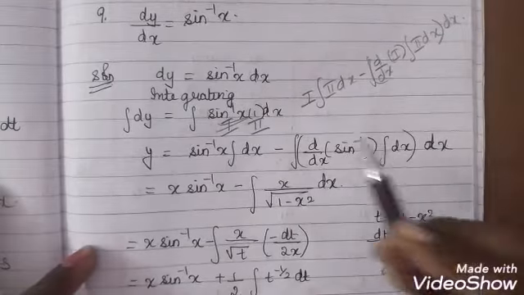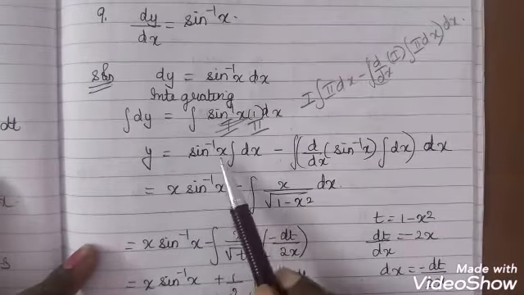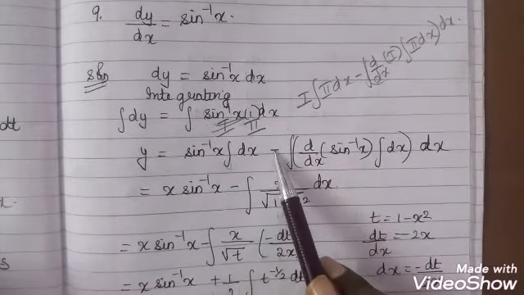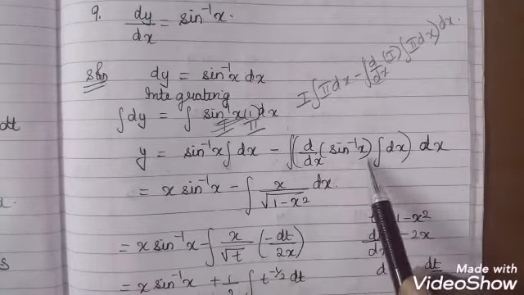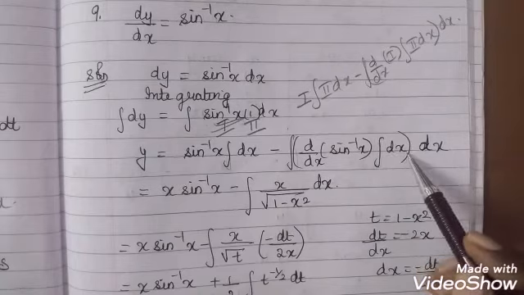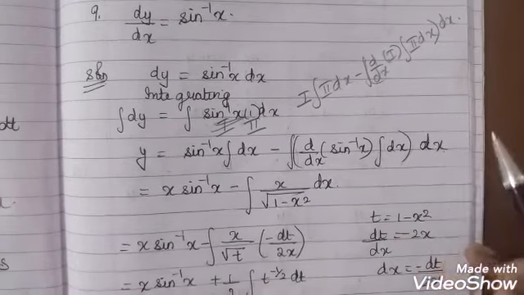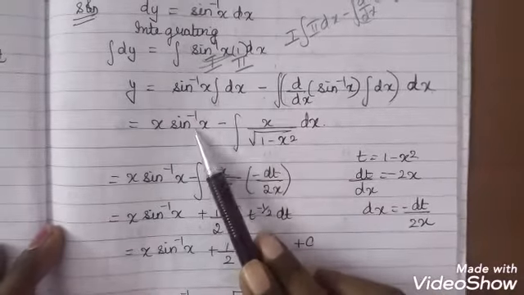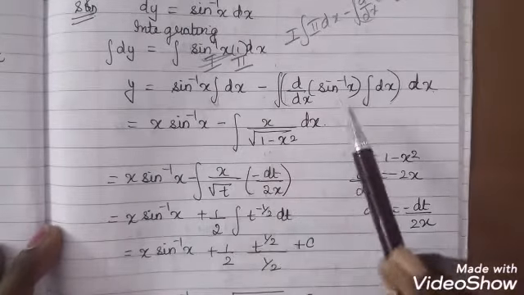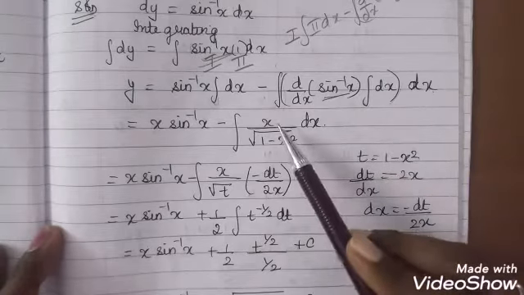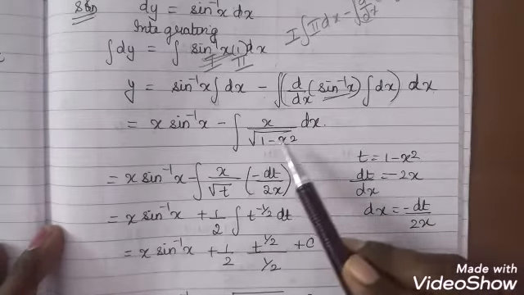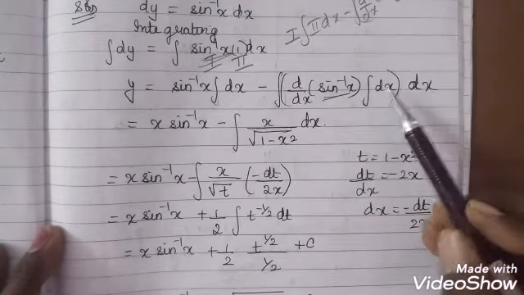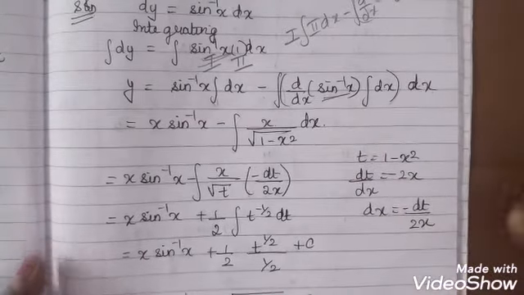This is how you will have to integrate it. So what will I have? Sine inverse of x into integral of dx, because 1 is nothing but just dx, minus d by dx of sine inverse of x into integral of dx, whole thing with respect to x here. So you have it as x, integral of dx is what? X into sine inverse of x minus integral of differentiation of sine inverse of x. What will you have? X by square root of 1 minus x squared. This will be nothing but dx. Okay, because this dx only I have written it as x. Here I have written the dx here.